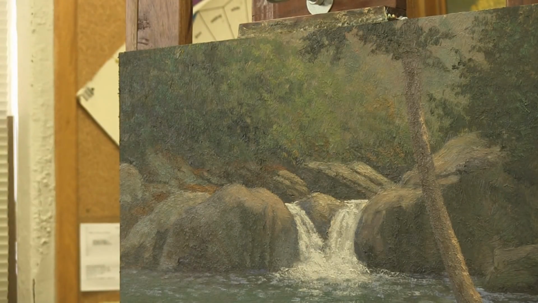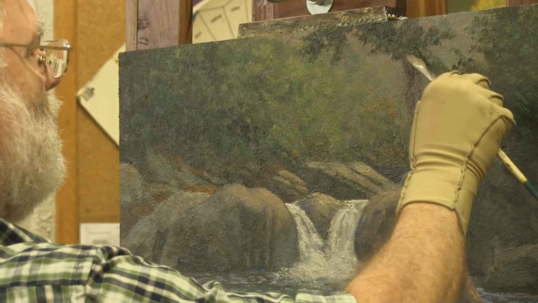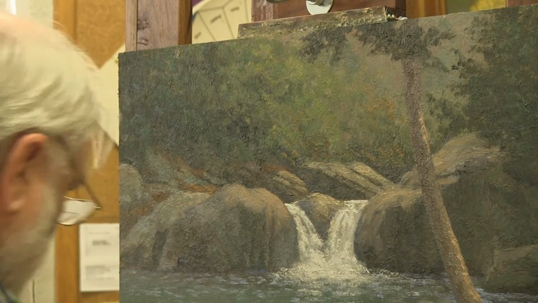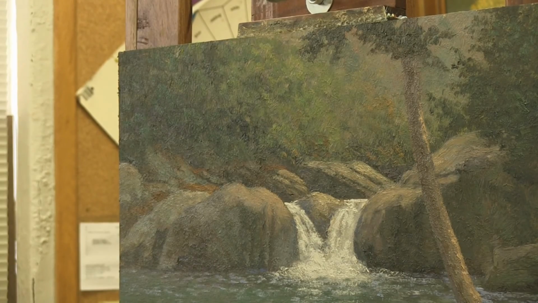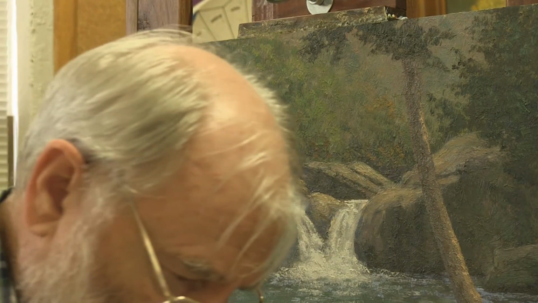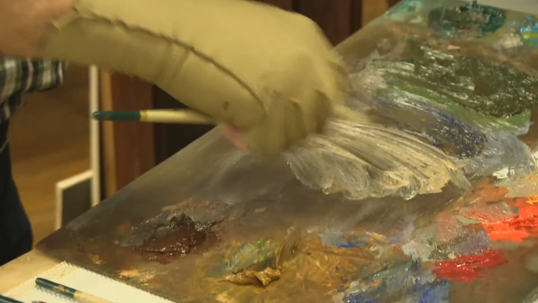And when we put that foliage in there like that, we can go darker in the shadow underneath it. So I'm going to take and put a little darker shadow underneath that cluster of leaves.